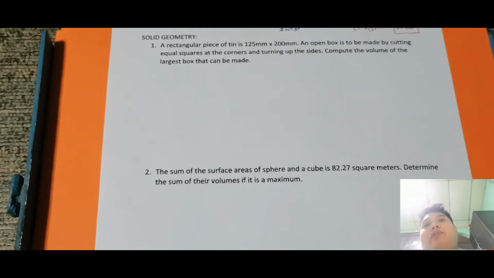Ito na yung lesson sunod din sa ating plane geometry. This is all about solid geometry naman. Ito yung application optimization sa solid geometry. Hindi ko nakalimutan kung anong lesson to, pero hoping na nakasunod ka pa rin.